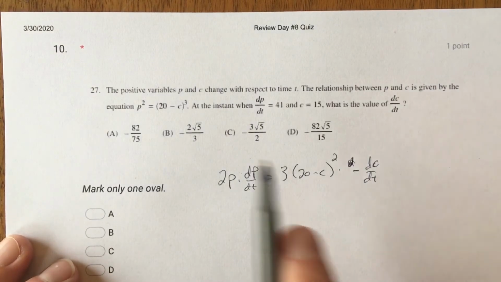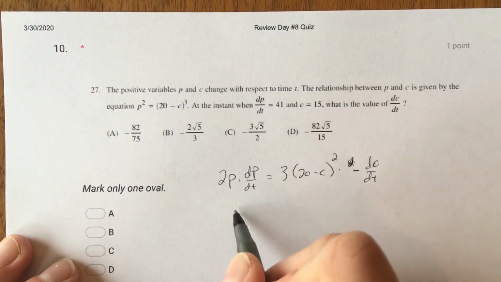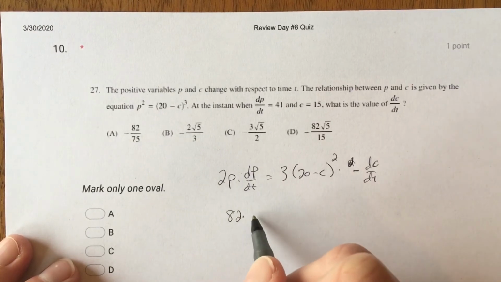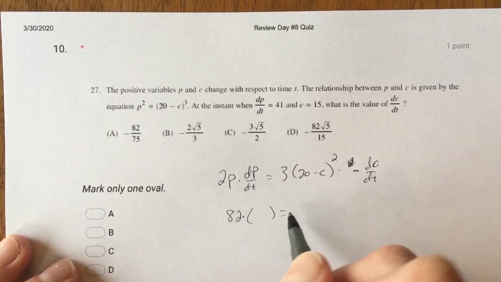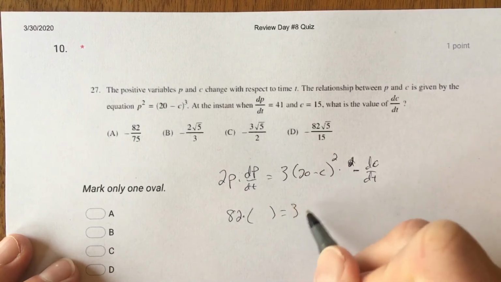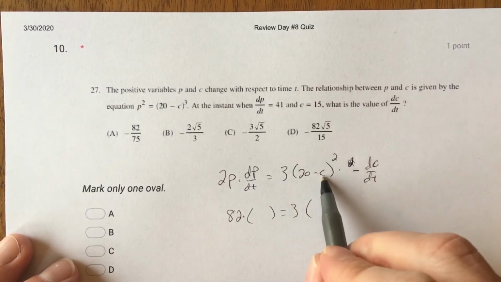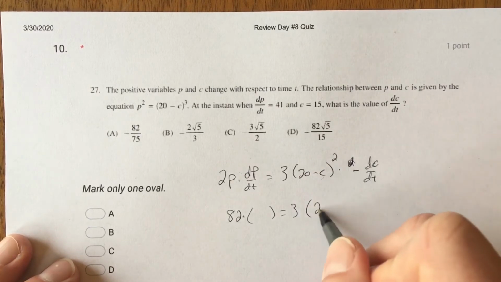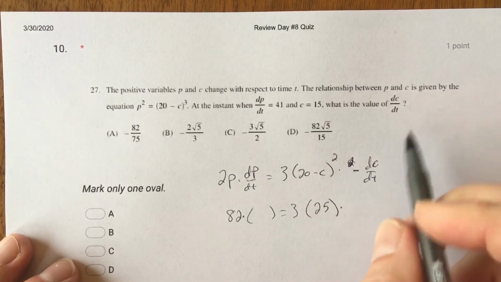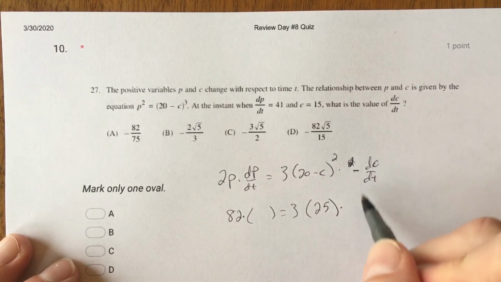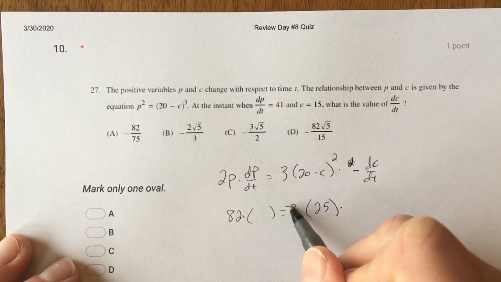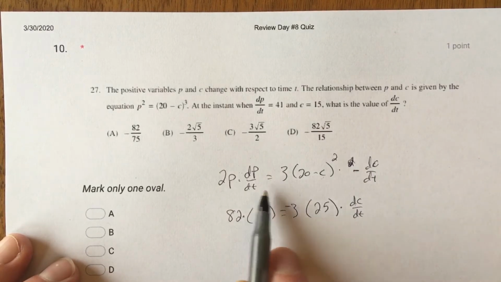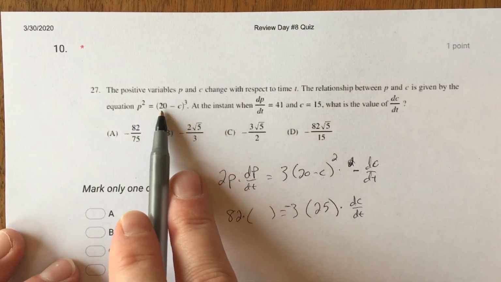All right, now if we could put our stuff in, we're going to put 41 in for there. So I'm going to have 2 times 41, that's 82 times p, which we're going to have to find in just a second, equals 3 times, if I put 15 in here, I get 20 minus 15, 5. 5 squared is 25. Times negative dc dt, which is what we're trying to find. So we'll put that negative here and dc dt there. Now, we're missing the p, so we're going to have to go back to our equation and figure out what that equals.